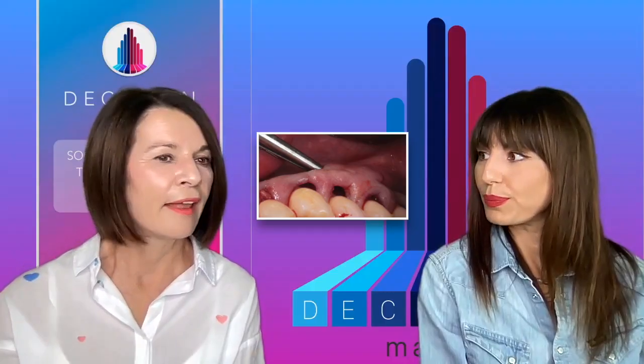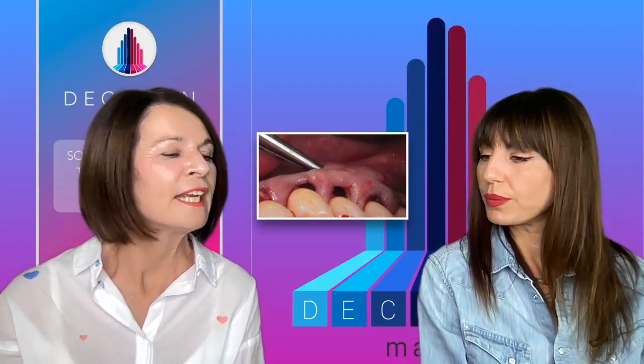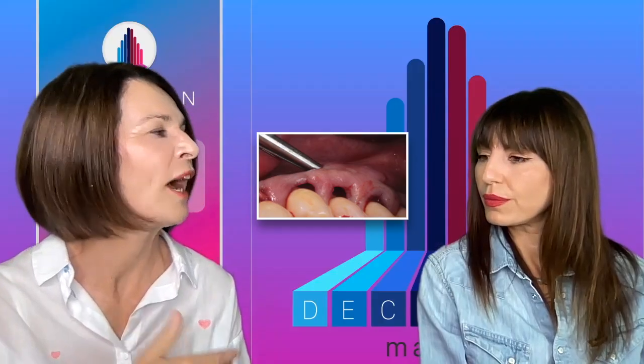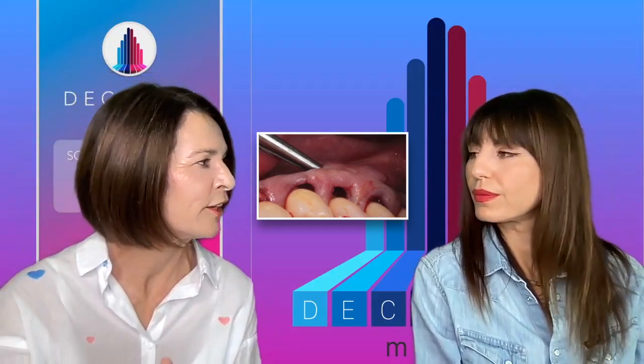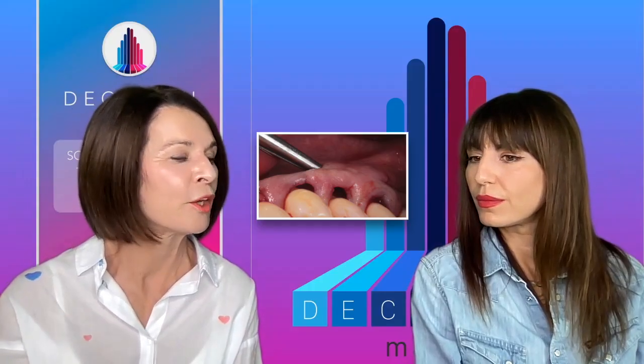And this way we get great flap mobility. This is what I mentioned. This is how I started with recession coverage. It was a coronally advanced flap, but without periosteum releasing incision, but we undermined the periosteum all the way above the mucogingival junction and laterally, mesially.